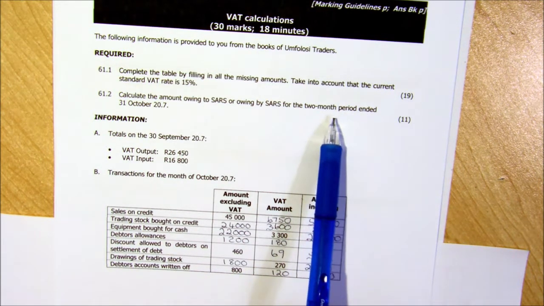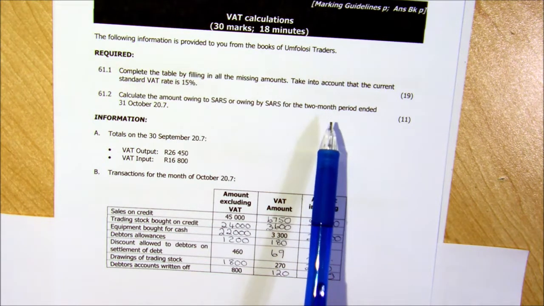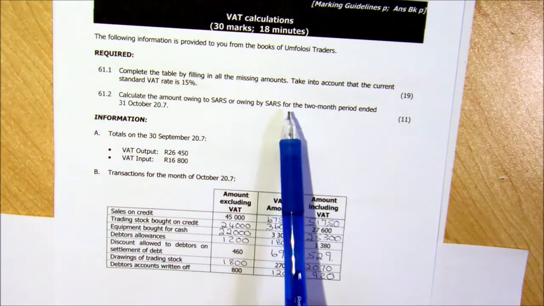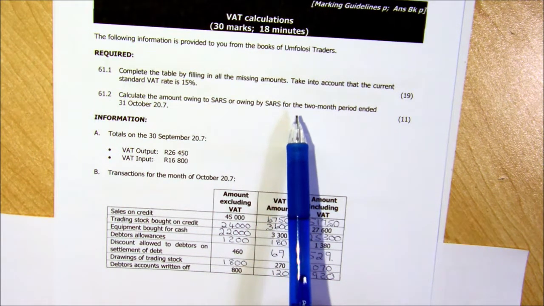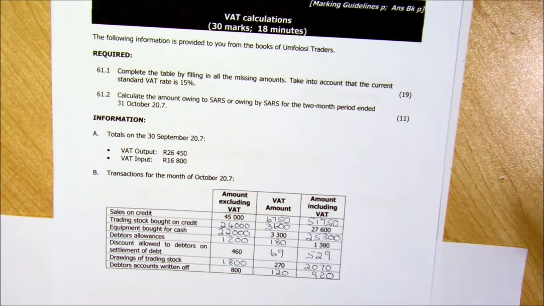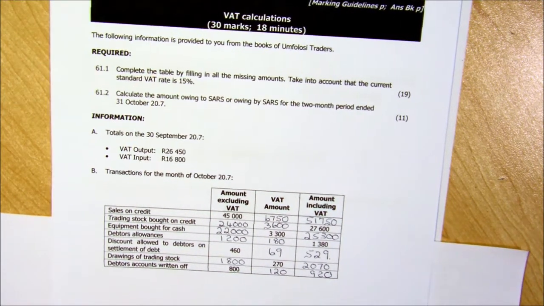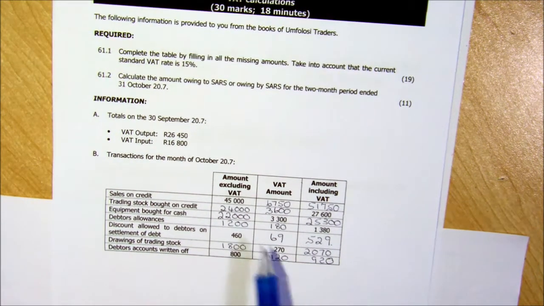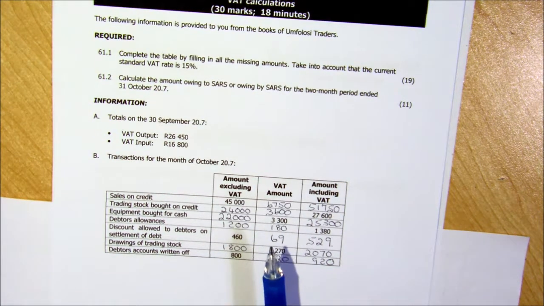You'll notice they don't ask you to do any ledger accounts. More common in the exams is actually just to ask you to calculate the amount. However, it is important that you also know how to do the ledger accounts. In this video clip though, I'm going to do the calculations because we need to know whether we're increasing or decreasing. So based on these figures here now, we are going to work out this amount.